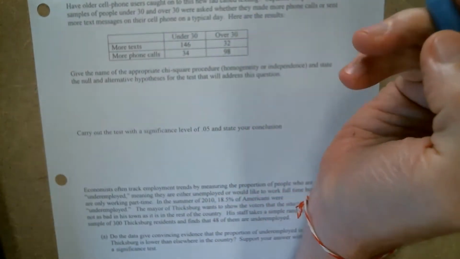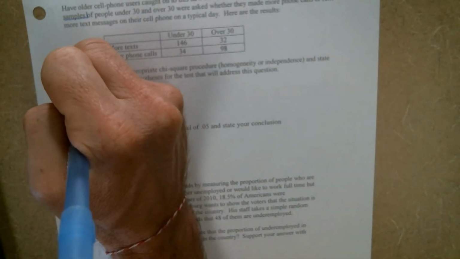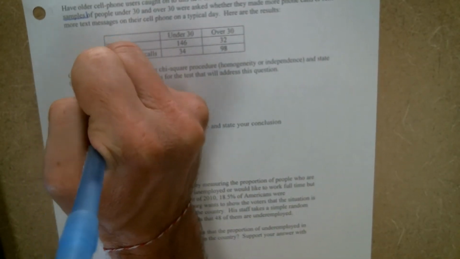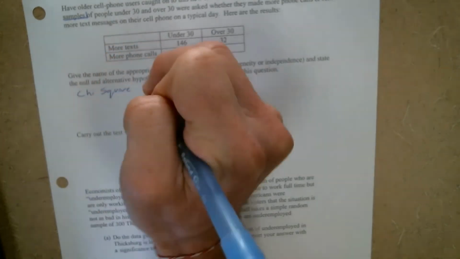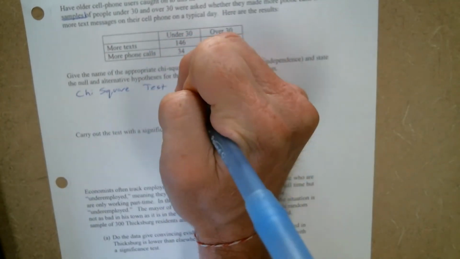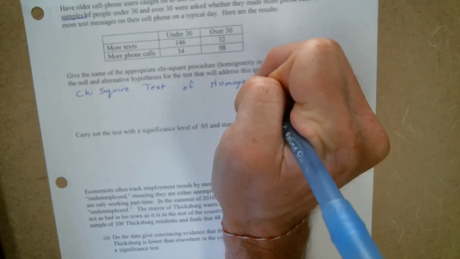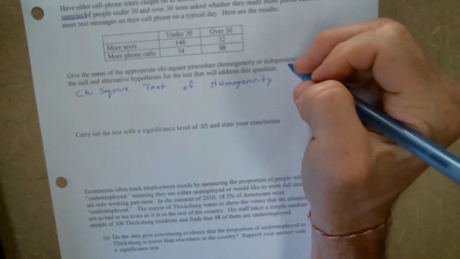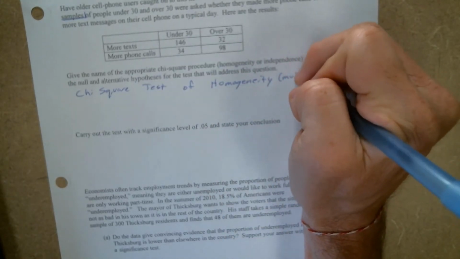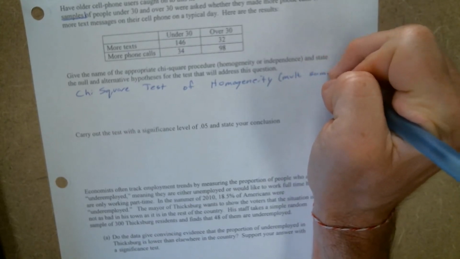All right. So which one is this? Notice that they tell you there were separate random samples. So when you have multiple samples, that's the chi-square test of homogeneity. And again, the reason for that is multiple samples.